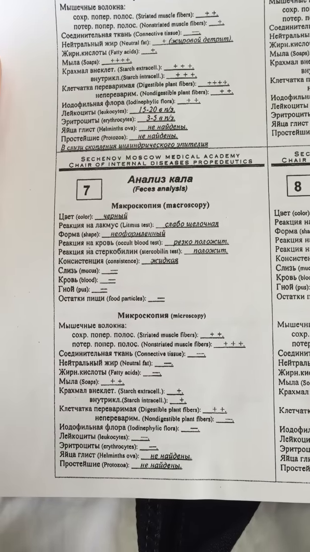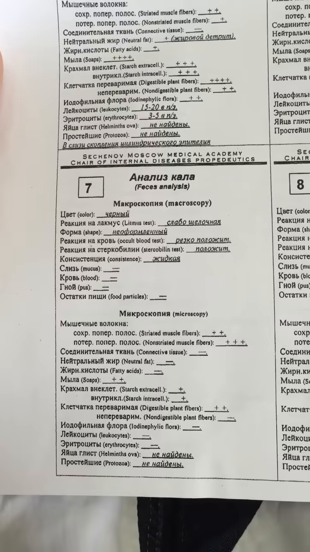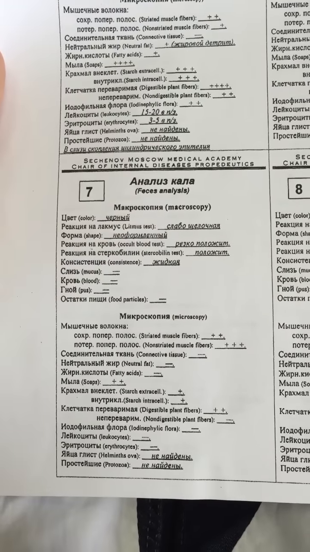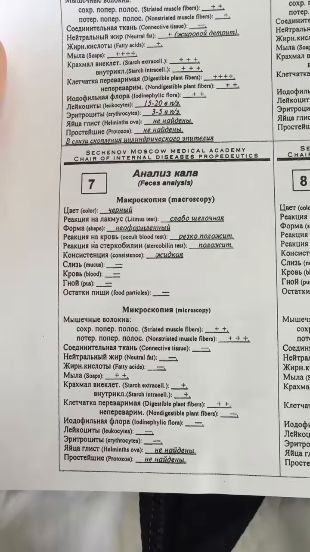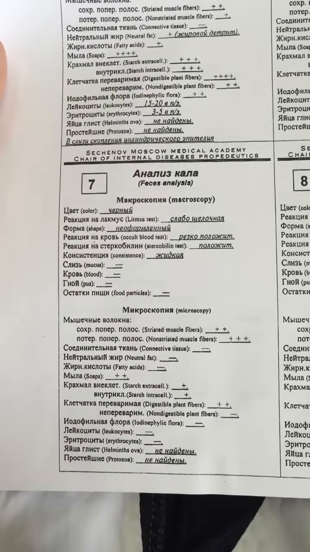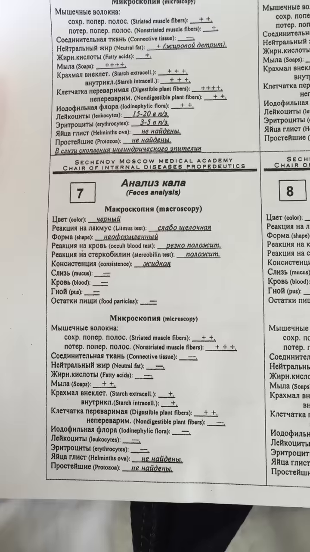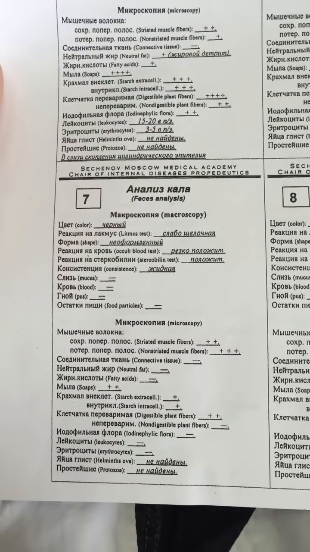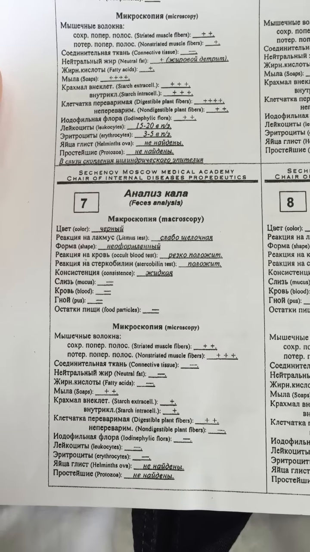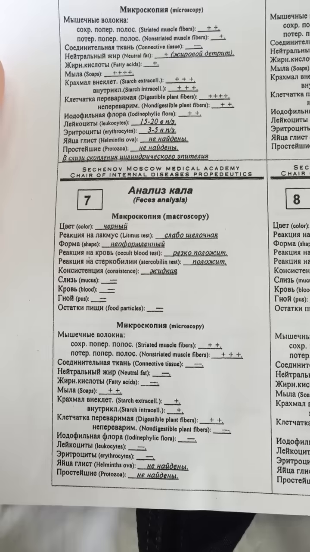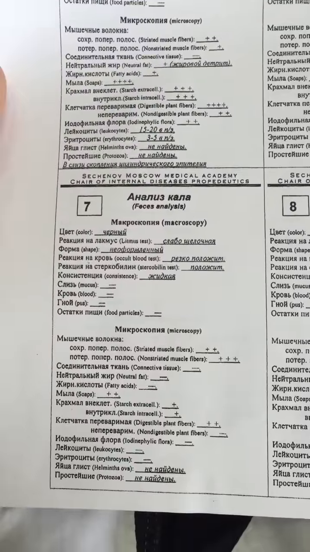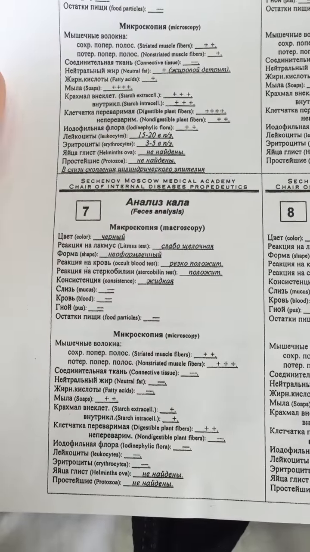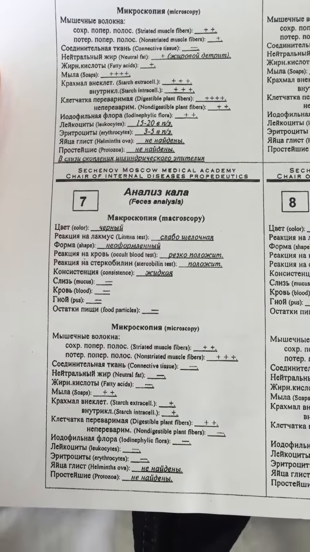Microscopy, a little bit muscle fibers, also soaps, and digestible plant fibers. What does it mean? Hemorrhage? Yes, usually we say upper gastrointestinal bleeding, upper, not lower parts of bowel. So because the black color of feces, yes.